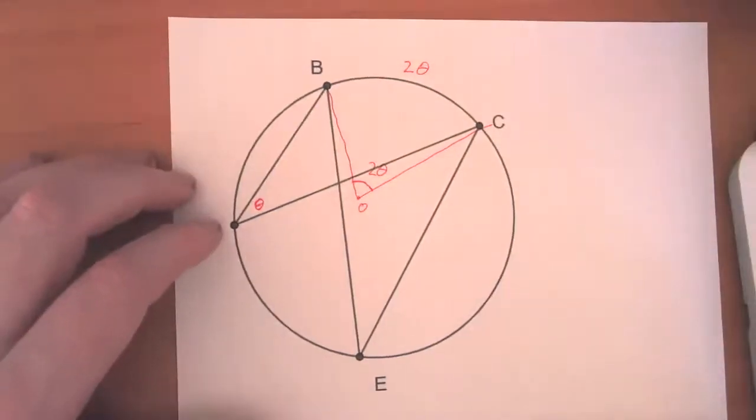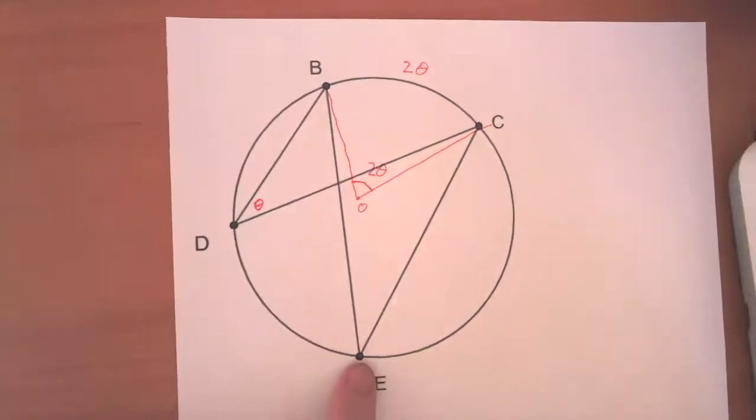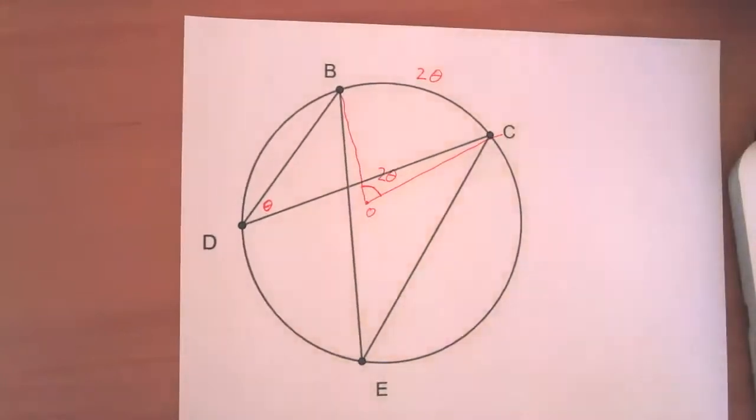All right, so now that we know that, let's think about angle E here. What's the size of angle E? Do you know, based on looking at this diagram? Have I given you enough information? Does it depend on E, or are there enough facts in this diagram to make it clear how big angle E must be?